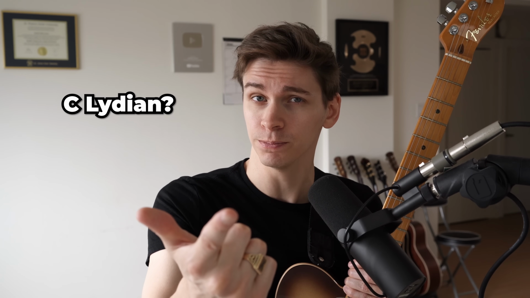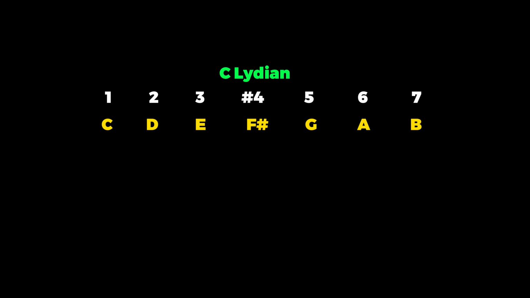Now you know how each mode relates back to the major scale. It's also worth mentioning that all of those different C scales came from different keys. Here's a quick test. Can you figure out which major scale C Lydian comes from? All of the notes are natural except for F. We have an F sharp.